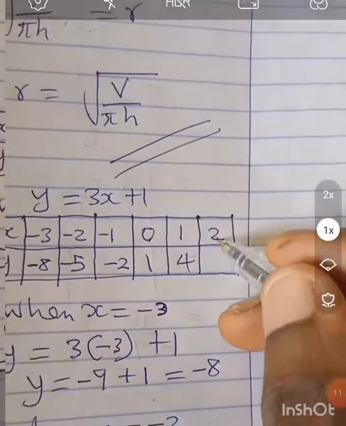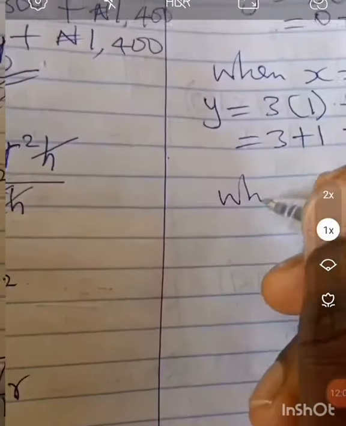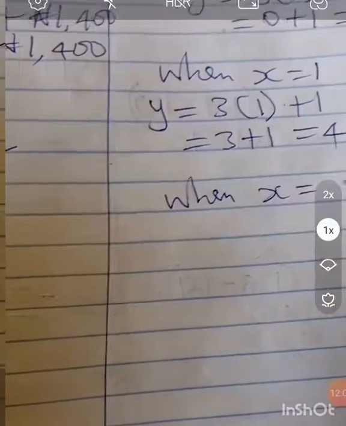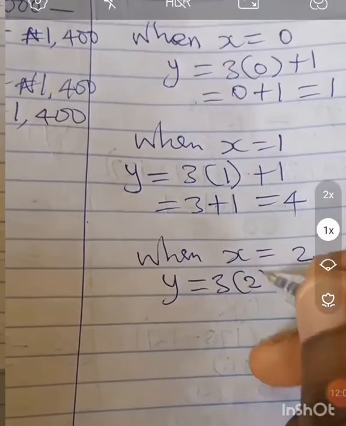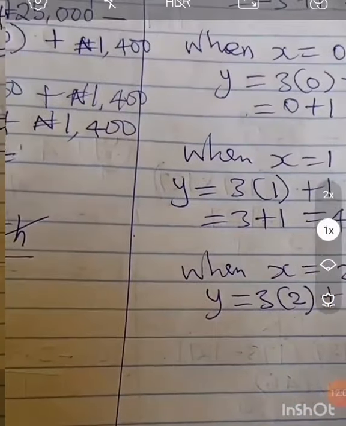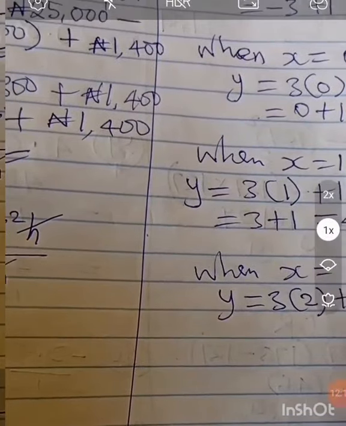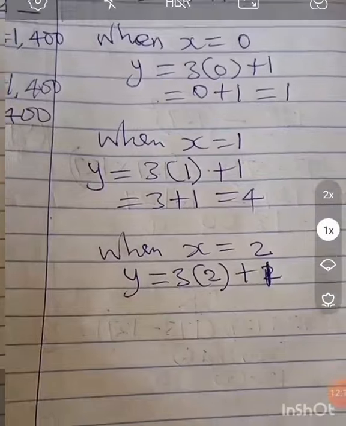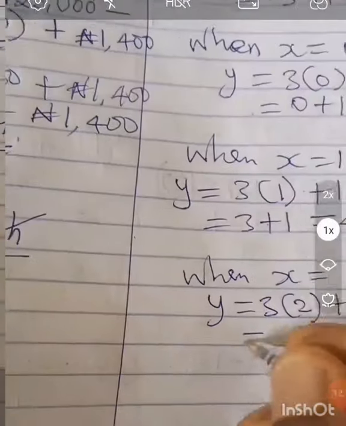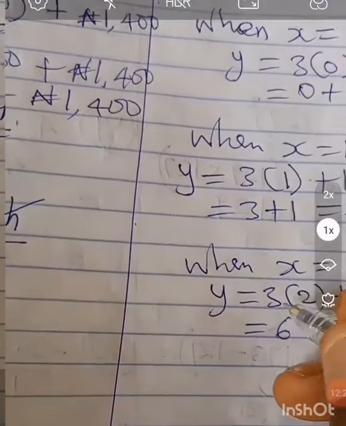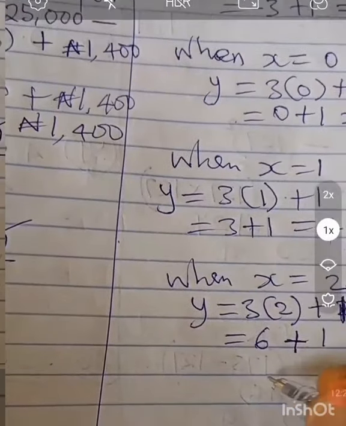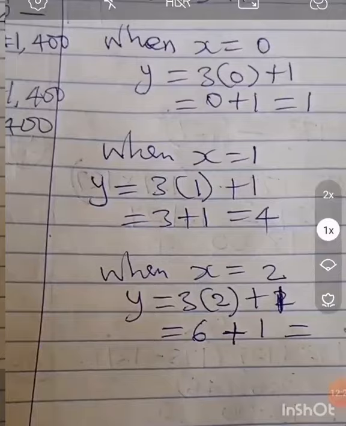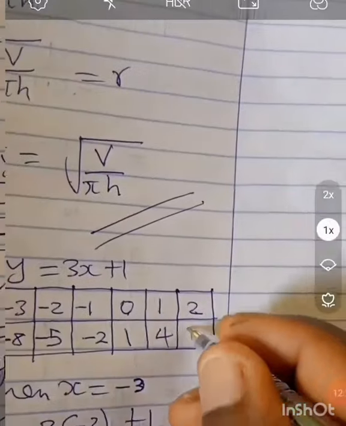When x is equal to 2, we have that y is equal to 3 times 2 plus 1, because it was y equals 3x plus 1. 3 times 2 is 6, plus 1 is 7. So we come here, we put 7 there.